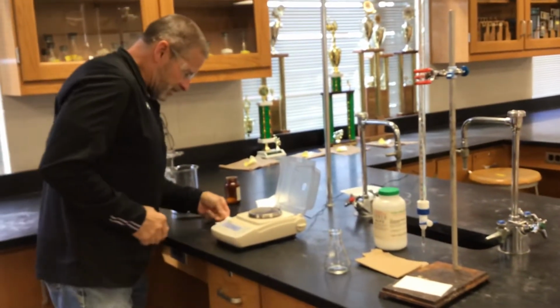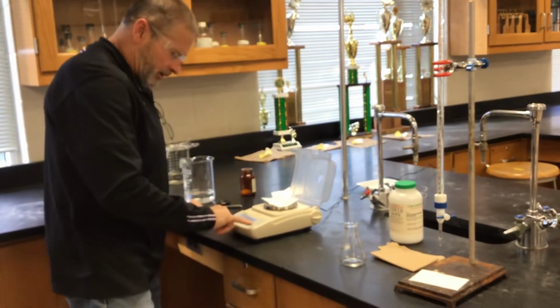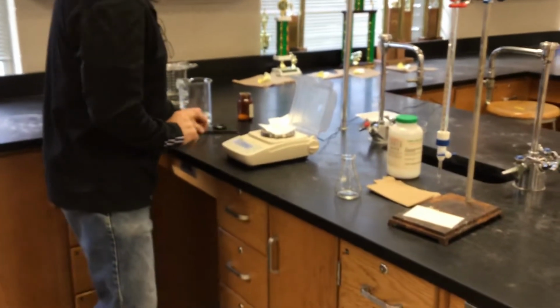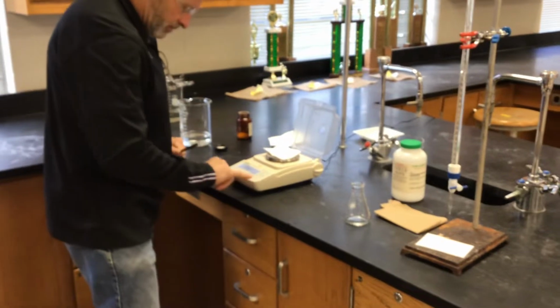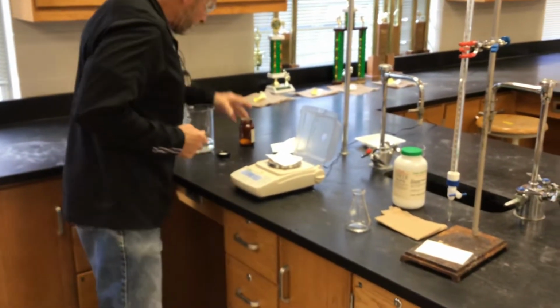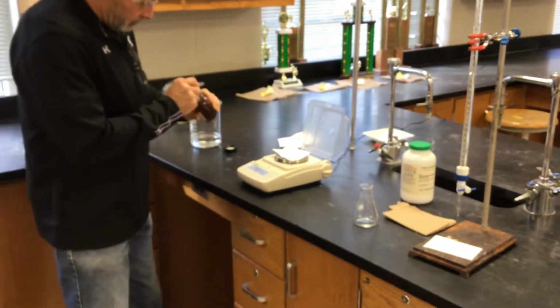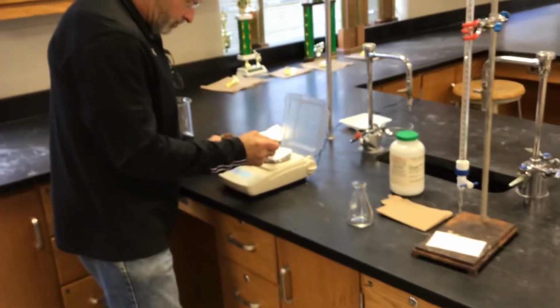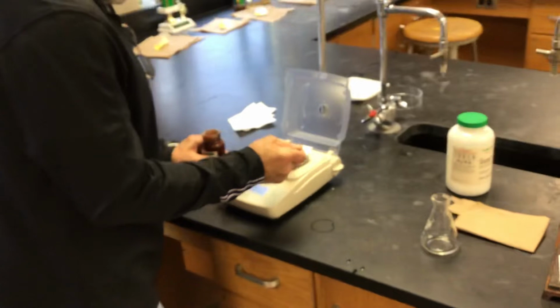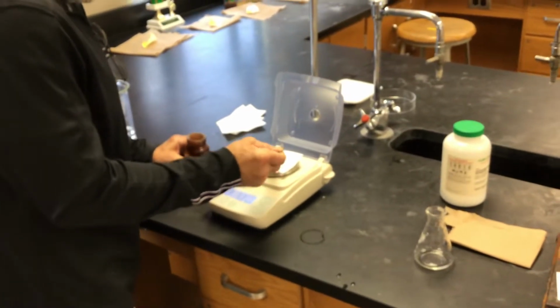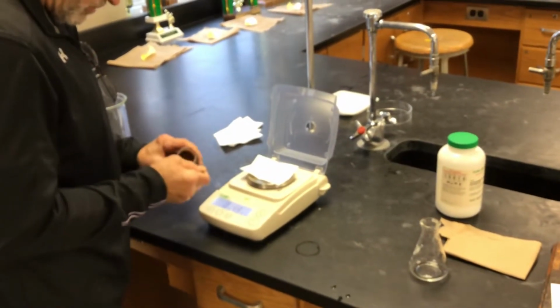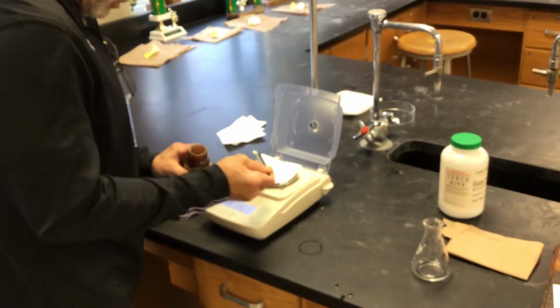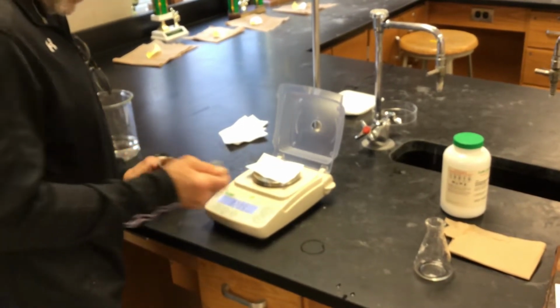Now I'm going to have to play the same game. I'm going to have to weigh out a sample here of the unknown acid, trying to get about the same amount.